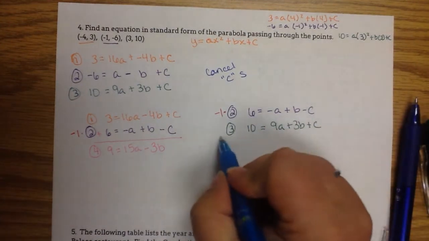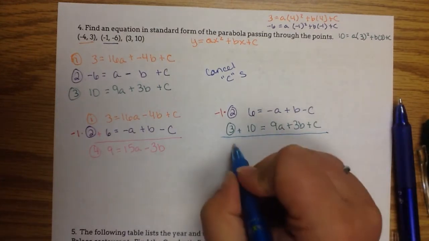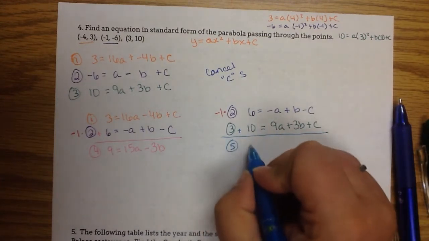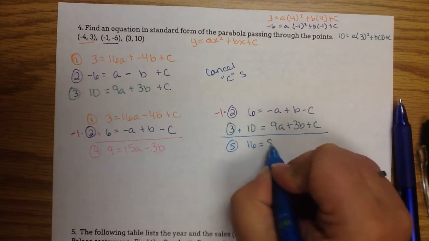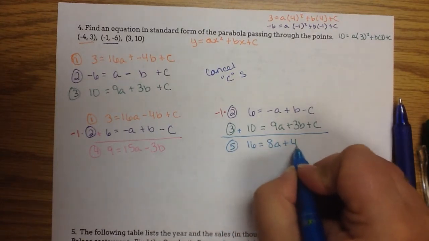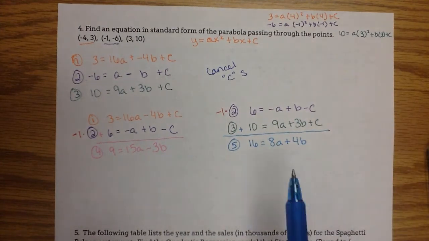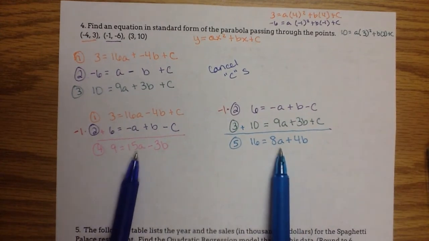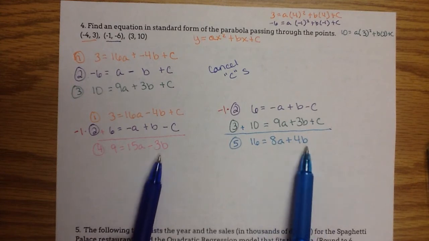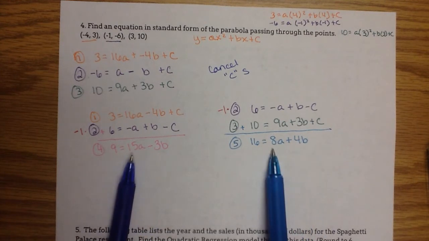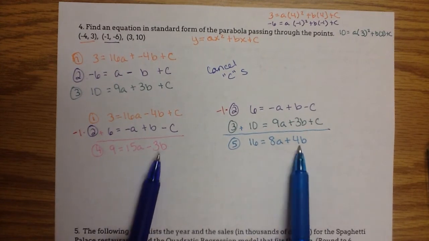And when I add these two together, I will create my fifth equation, which will say 16 equals 8a plus 4b. Okay, now I need to look. A has a 15 and an 8. B has a 3 and a 4. Now I could cancel 15 and 8, but those are fairly large numbers, and I just don't want to deal with that. So 3 and 4 are smaller numbers, and the smallest multiple I can think of to make them both become would be 12.